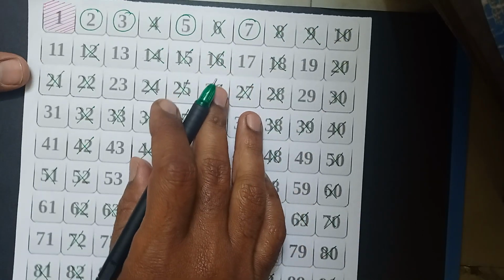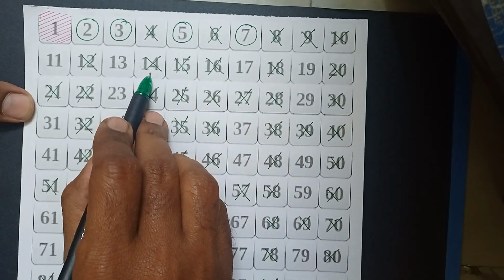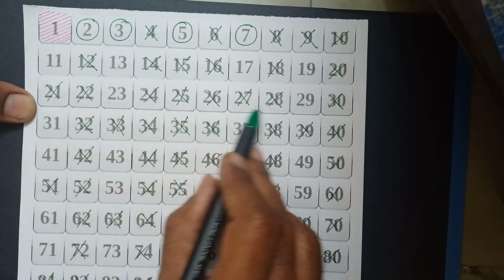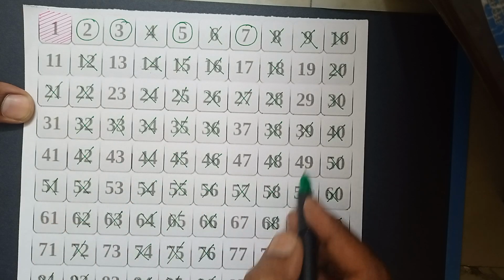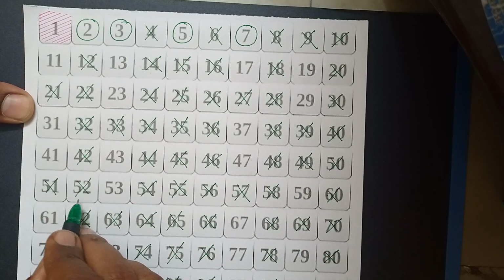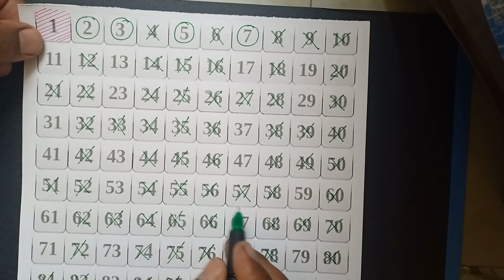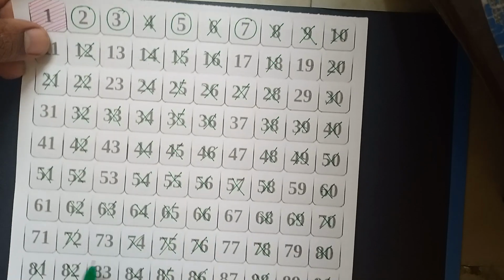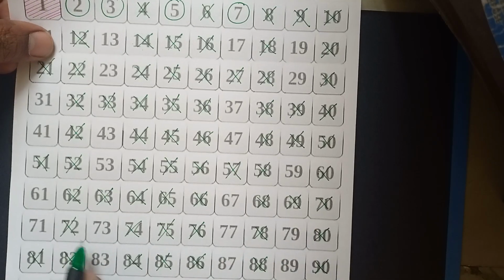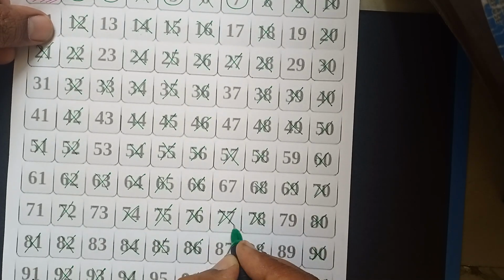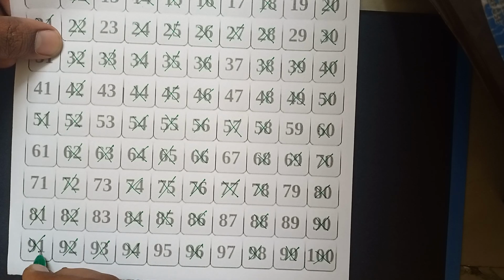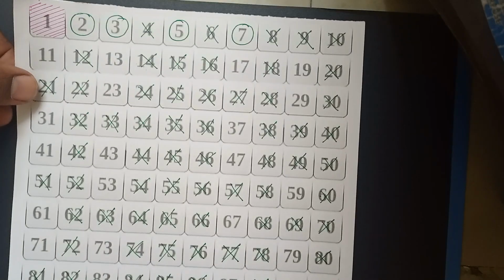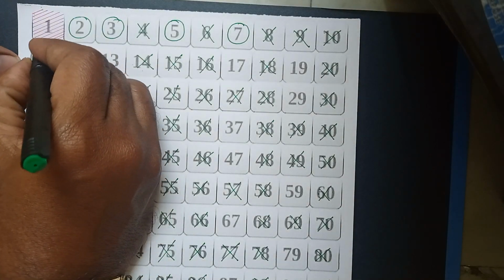Now we go for the 7 table. What are the multiples of 7? We have to cancel all those. 7 2s are 14, 7 3s are 21, 7 4s are 28, 7 5s are 35, 7 6s are 42, 7 7s are 49, 7 8s are 56, 7 9s are 63 already cancelled, 7 10s are 70, 7 11s are 77, 7 12s are 84, 7 13s are 91. That's it.